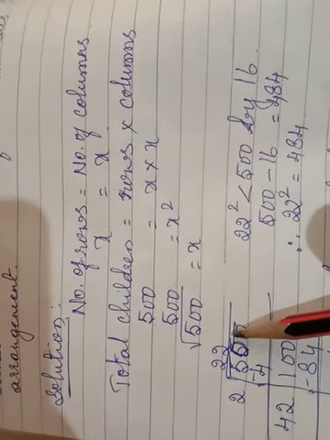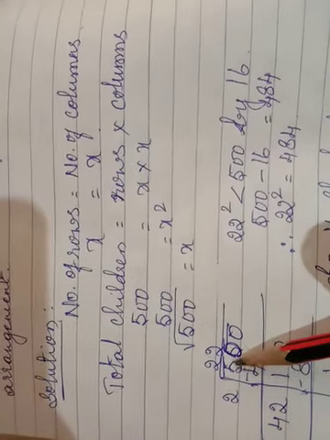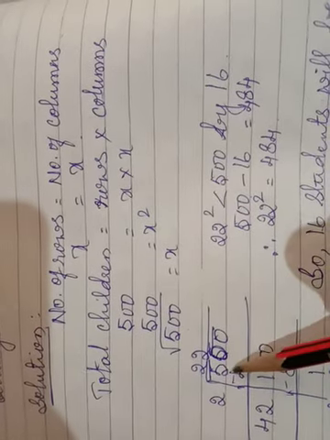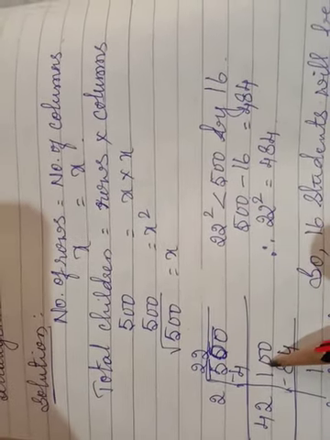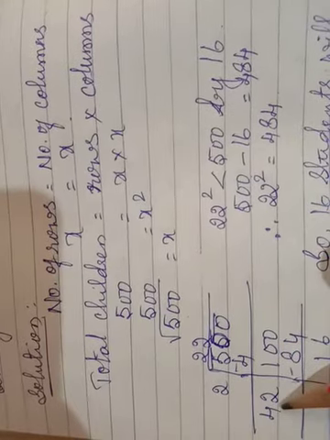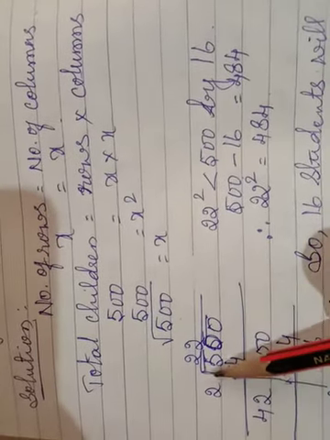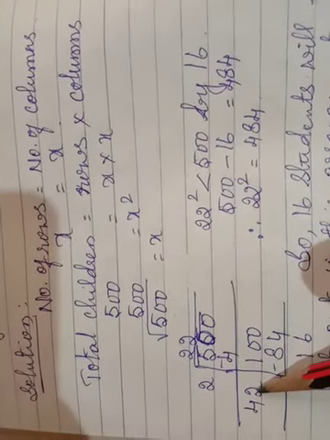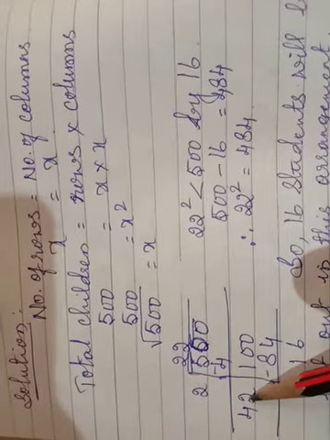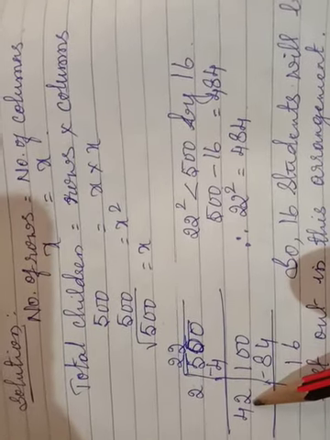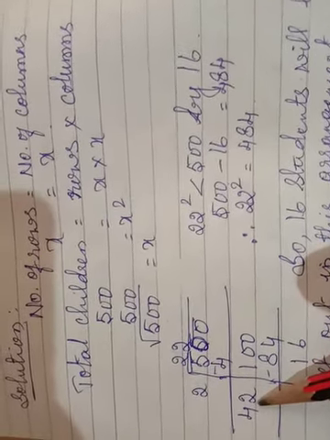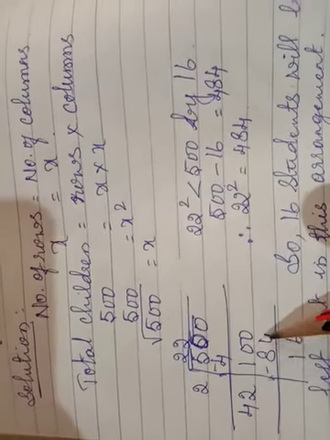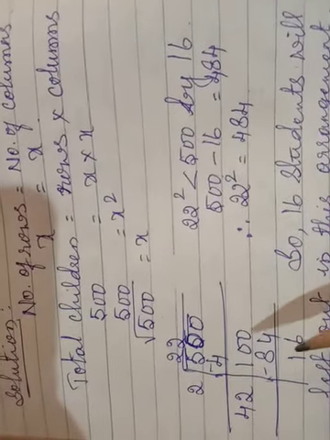500, group 0, 0 and then 5. So nearest to 5 is what? 4. So 2 twos are 4. 5 minus 4 is 1. So 2 zeros you write here. Double of 2 is 4, isn't it? So you have to match the number. 41 ones are 41. 42 twos are how much? 84. 43 threes will become more. So therefore we have to take 84 only, that is 42 twos is 84. So after subtracting you will get here 16.